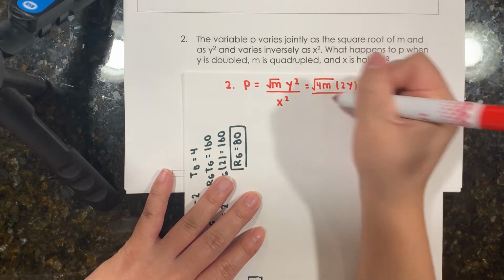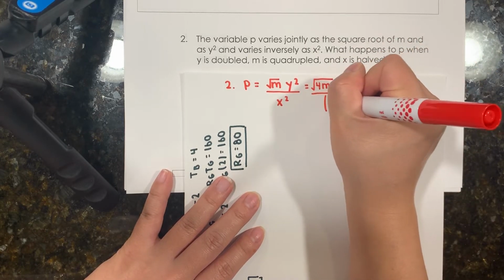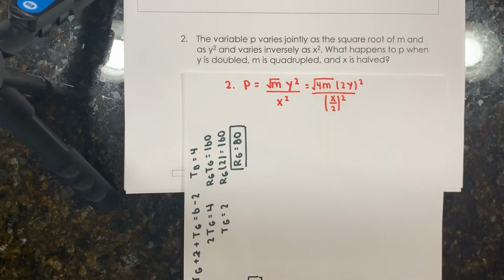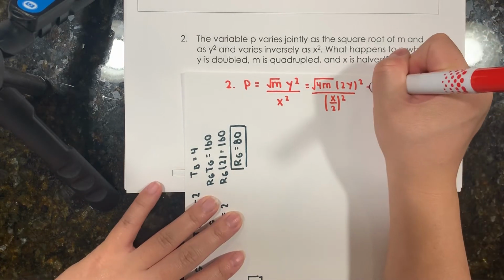And x is halved, so that would be x over 2. So basically you're taking each of those variables and altering it in some way and keeping it in the same format. So if it's inside a square root, it stays inside the square root. If it's squaring it, you have to square the whole thing. You're not just doing something individually. So now I'm going to simplify that.